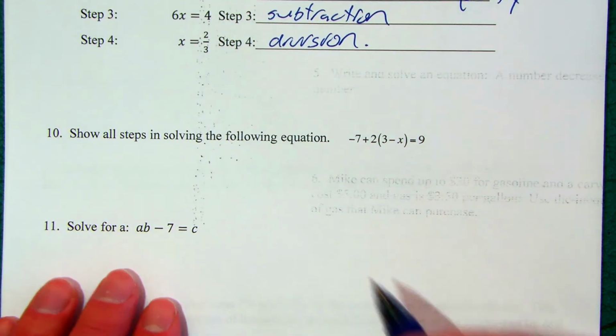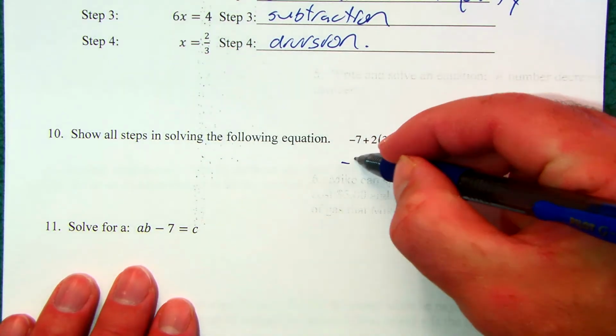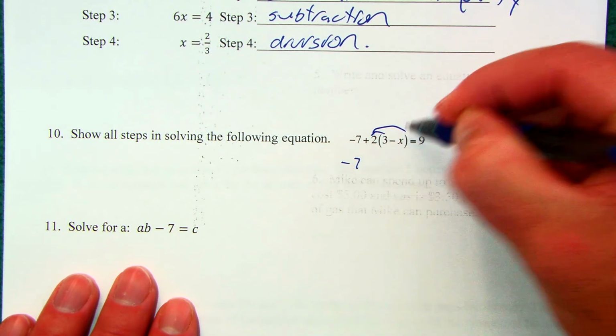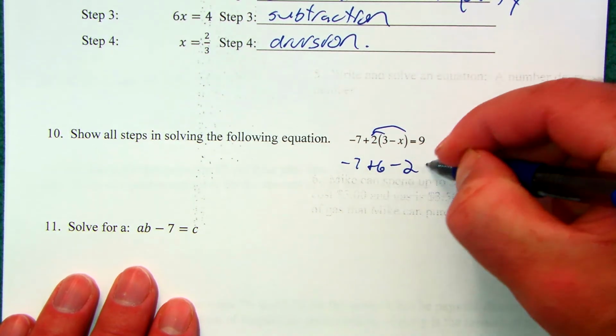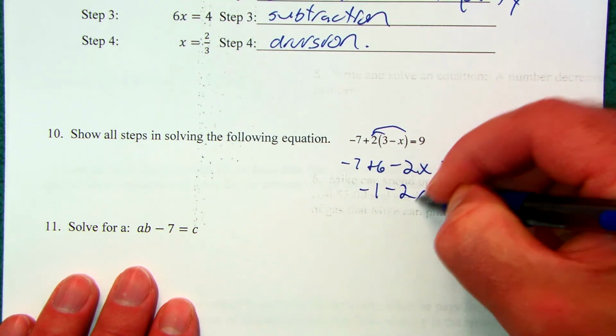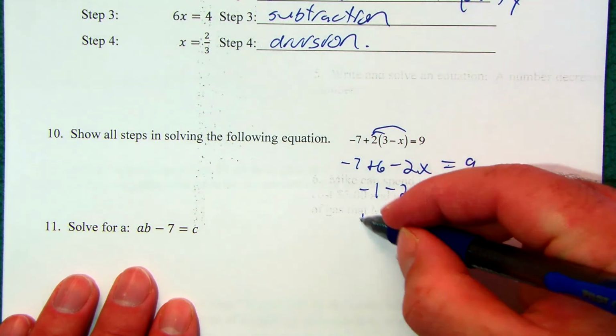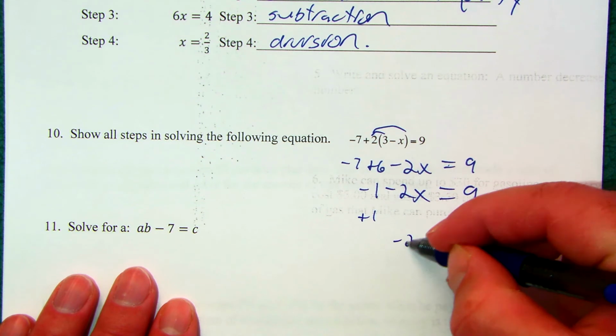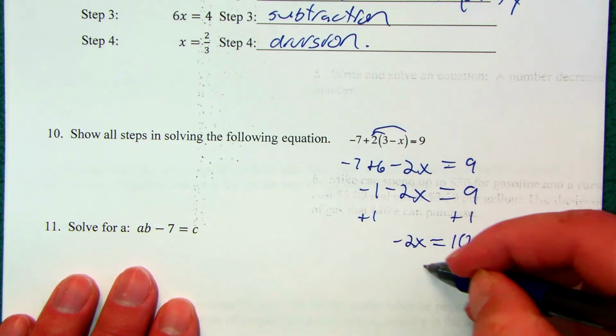So next up then, not doing anything with the negative 7. We're going to distribute the 2 here. So plus 6 minus 2x equals 9. Negative 7 plus 6 is negative 1. Add 1 to both sides. So negative 2x equals 10. So x equals negative 5.